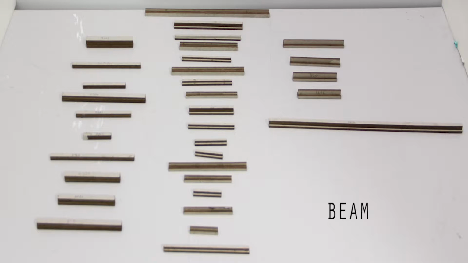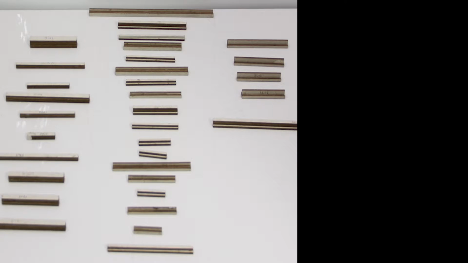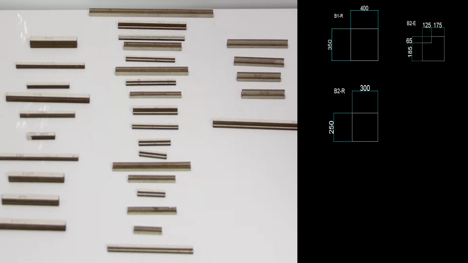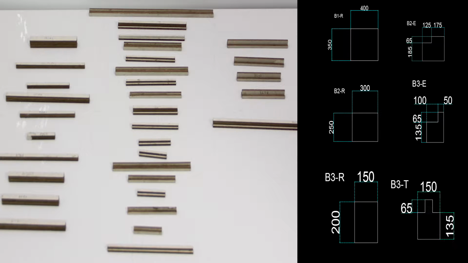A beam is a structural member, which spans horizontally between supports and carries load, which act at right angles to the length of the beam. They are small in cross-section compared with their span. The width and depth are less than span per 10.